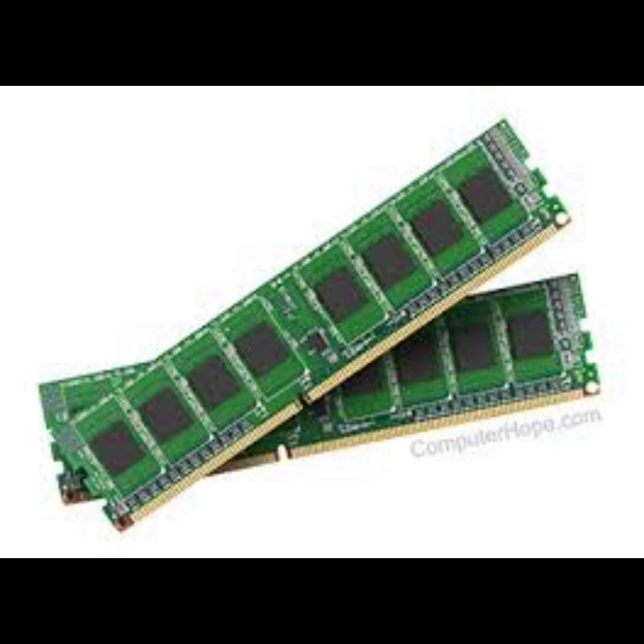Main functions of RAM: stores programs that are currently running, holds data being processed by the CPU, speeds up computer operations, supports multitasking. Without RAM, a computer would be very slow.